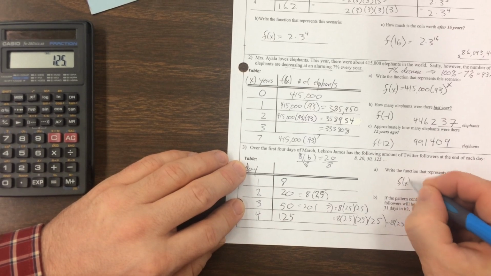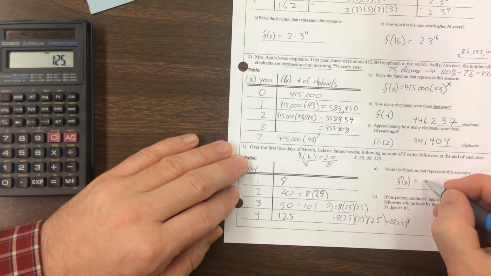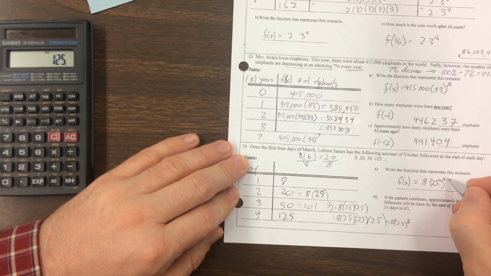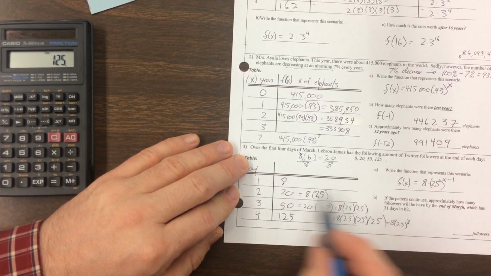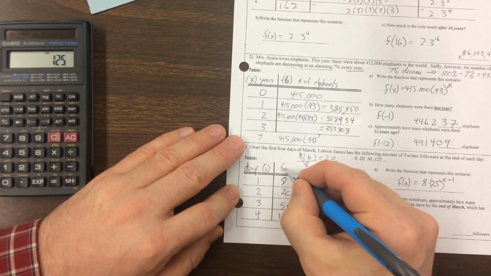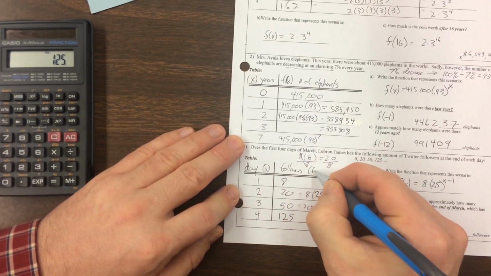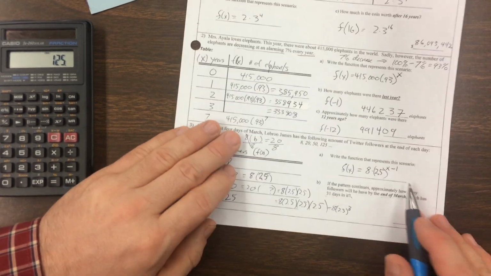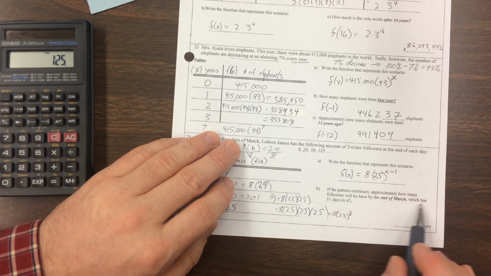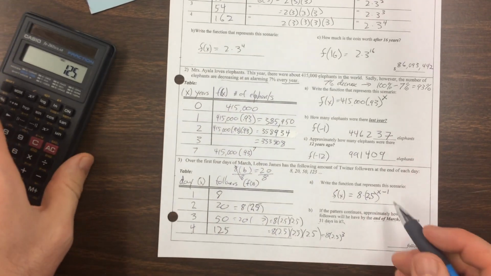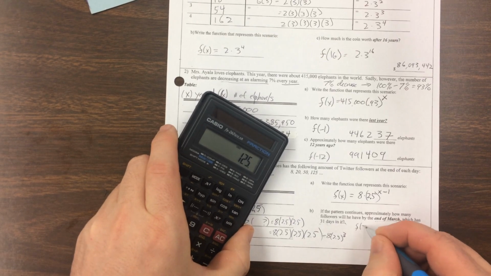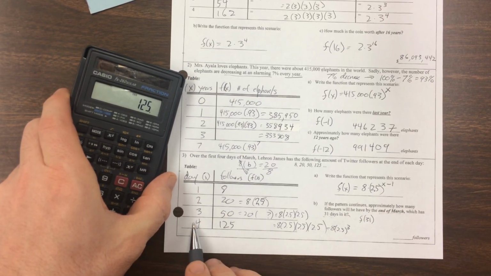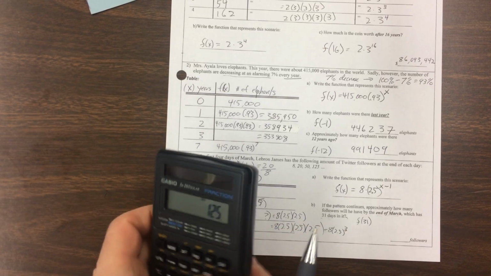So my function is 8 times 2.5 to the x minus 1. This is 1 less than my x value. So here's my f of x, here's my x. That means that when it says the end of March, which has 31 days in it, I just plug 31 in, f of 31. Right? I've done the heavy lifting of reconciling the exponents to the date. I just number it consistently.